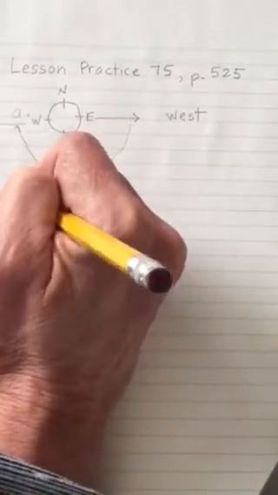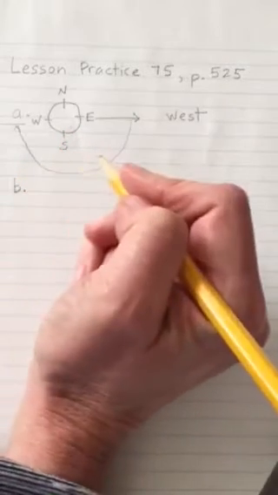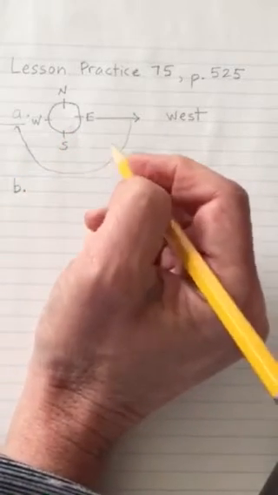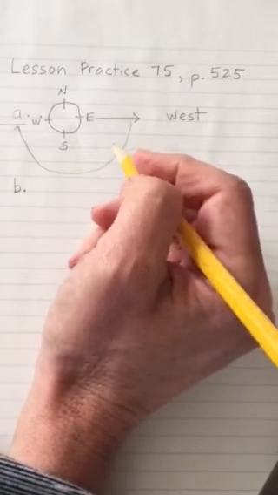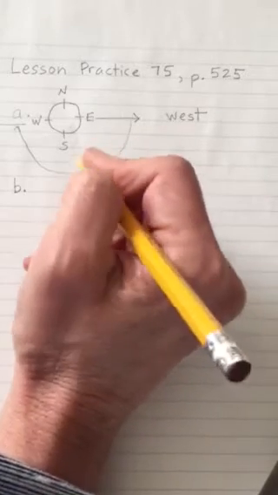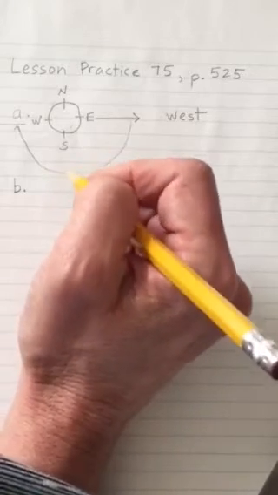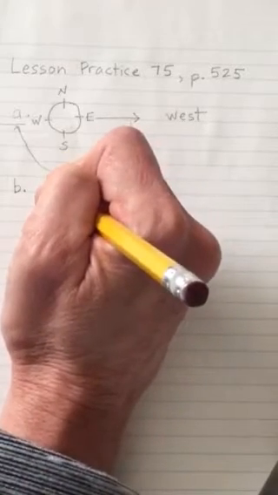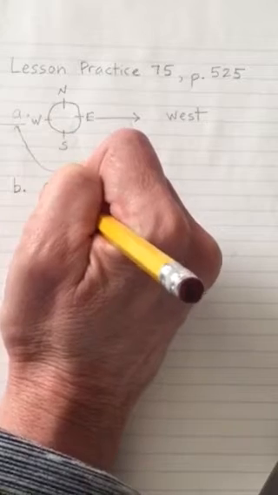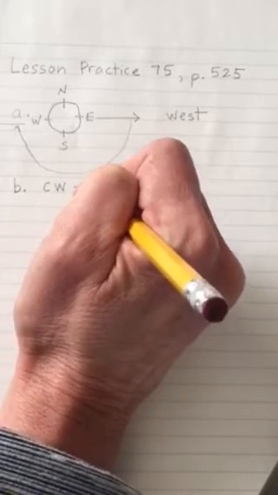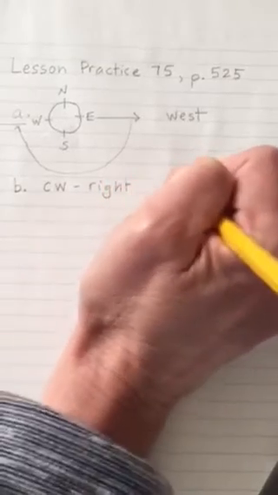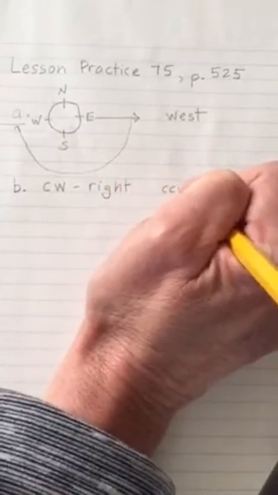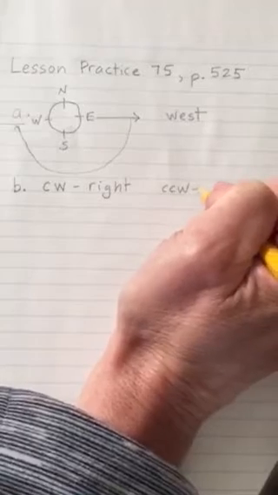Okay, and now let's look at B. Okay, describe each rotation in degrees clockwise or counterclockwise. So we have to remember that clockwise, I'm just going to abbreviate here, CW, is to the right, and counterclockwise is to the left.